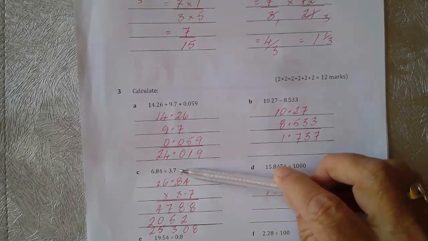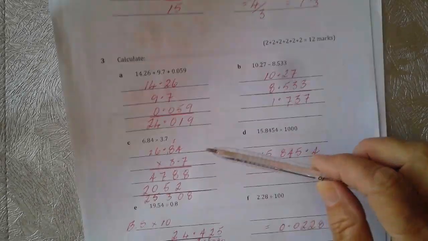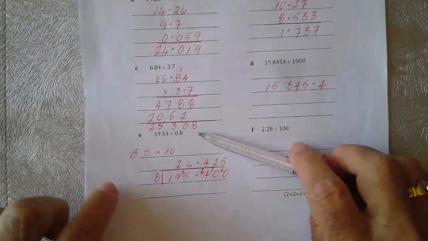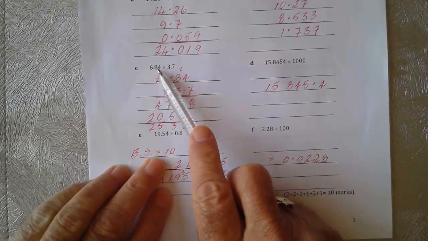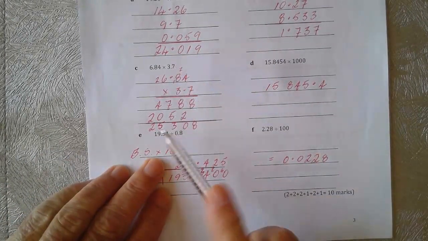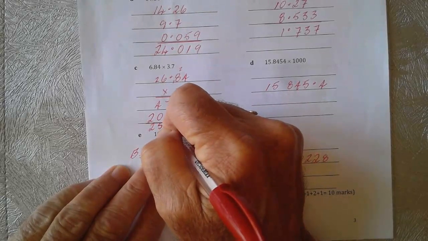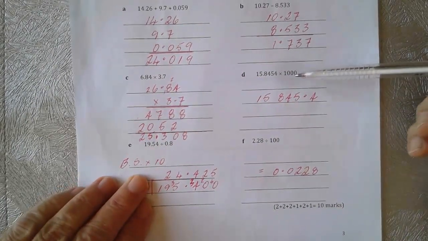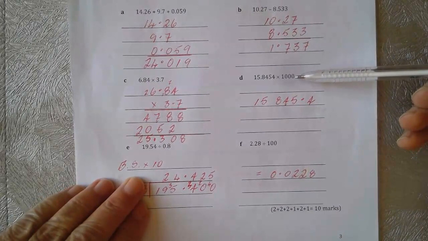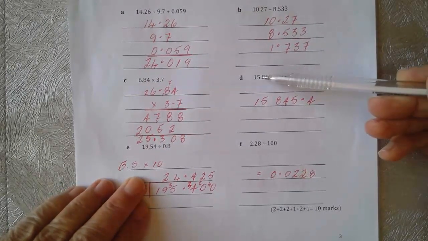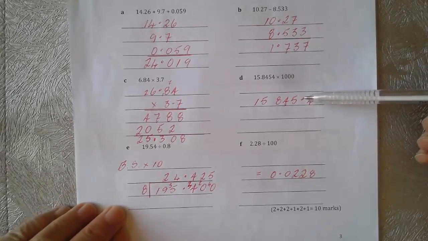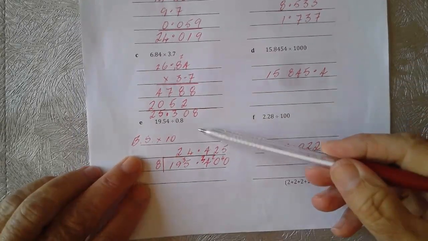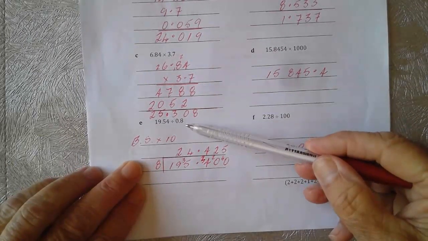Here the decimal point is fixed last, multiplying, so I do the multiplying, and then fix the decimal places, 1, 2, 3, 1, 2, 3, so that becomes 25.308. This is shifting the decimal point 3 places, so it goes 1, 2, 3, and it goes to there, 3 places.